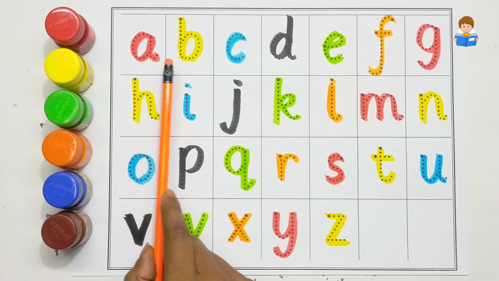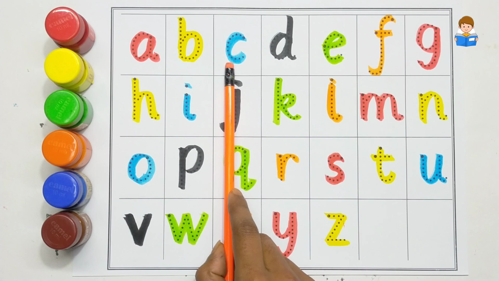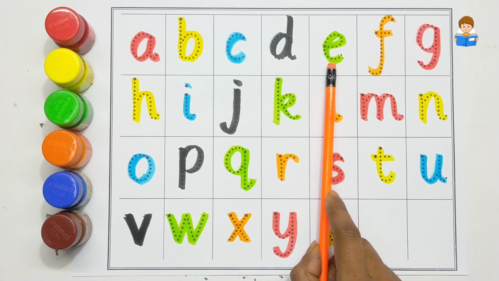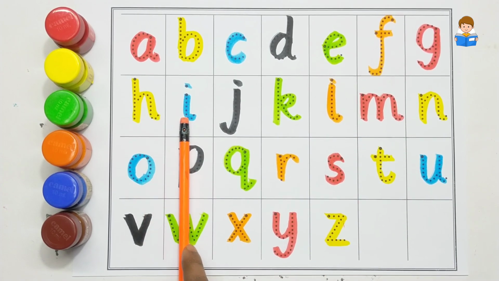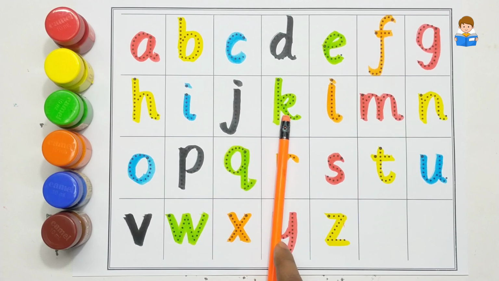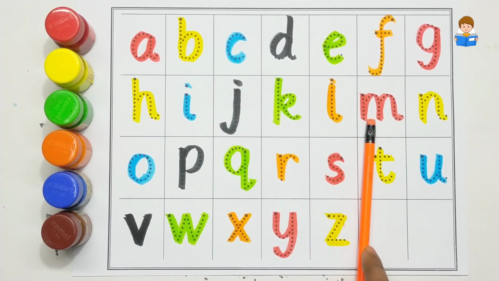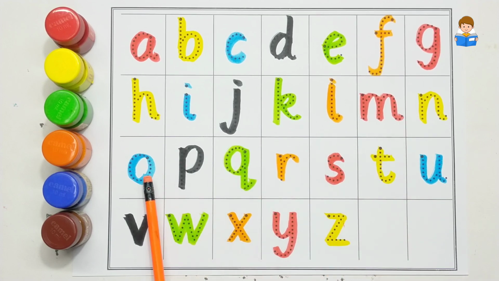A for airplane, B for bat, C for cow, D for donkey, E for egg, F for frog, G for grapes, H for hand, I for eyes, J for juice, K for kite, L for lollipop, M for monkey, N for nut, O for owl, P for pen, Q for quail, R for rocket, S for snake, T for tree, U for uniform, V for vehicle, W for watch, X for x-ray, Y for yacht, Z for zoo.